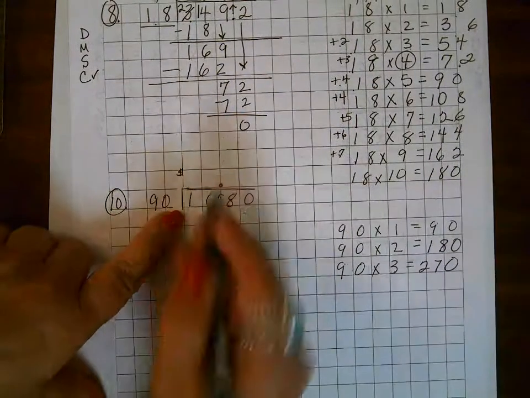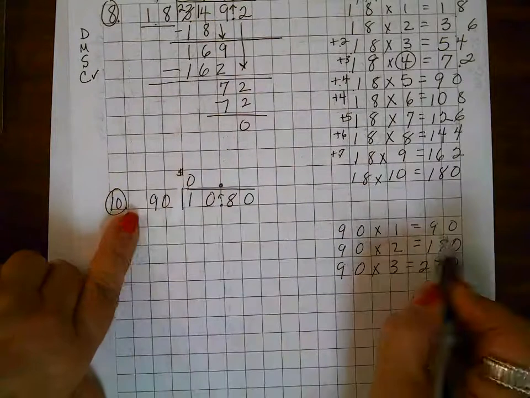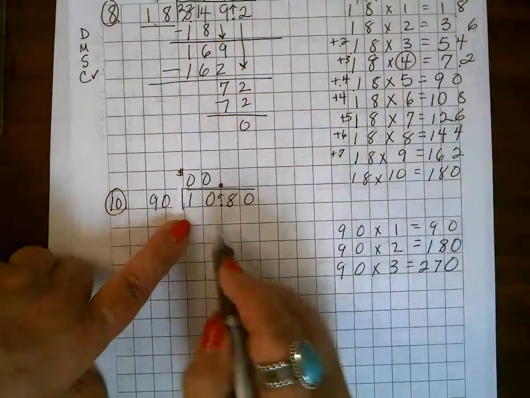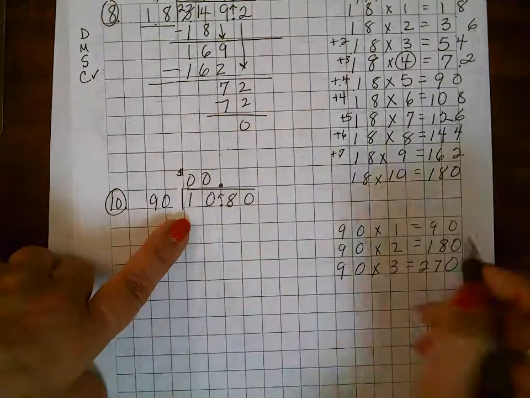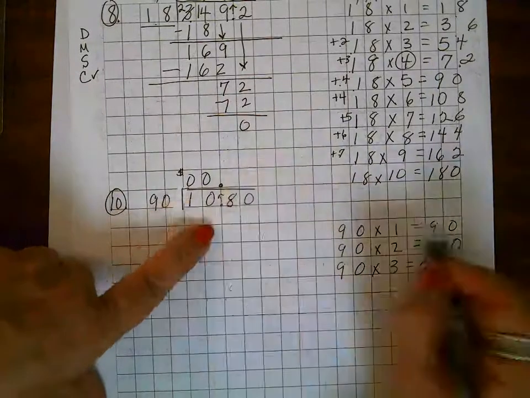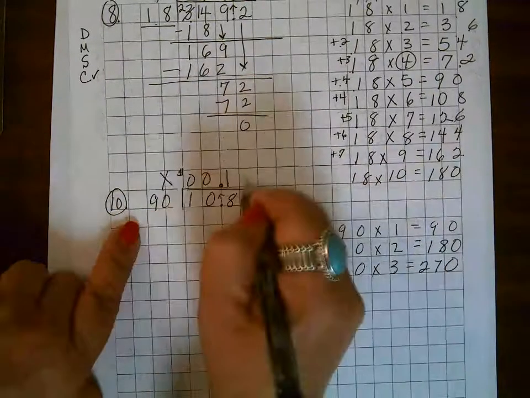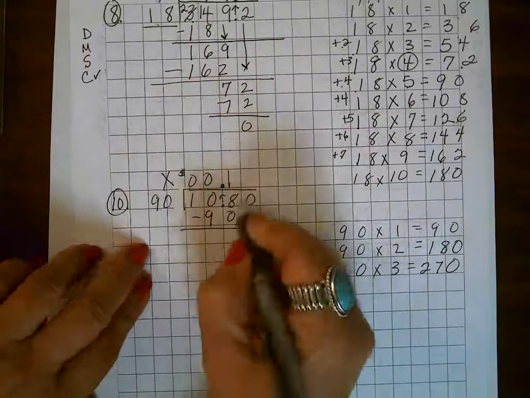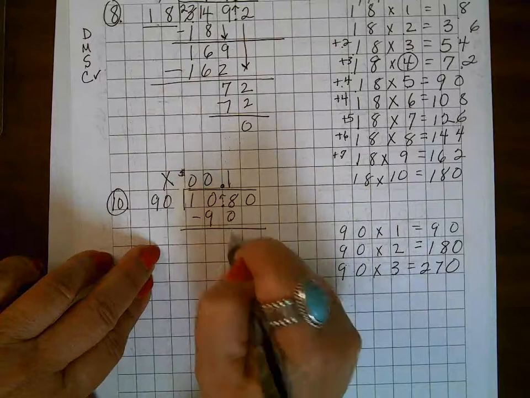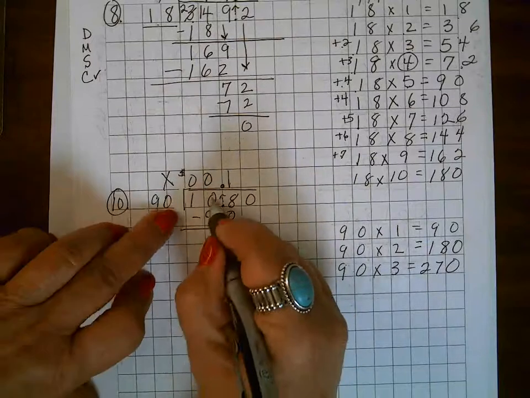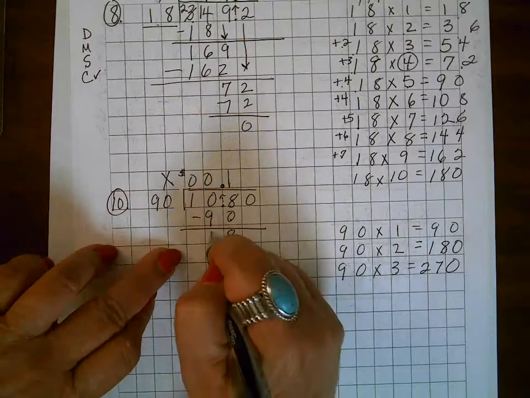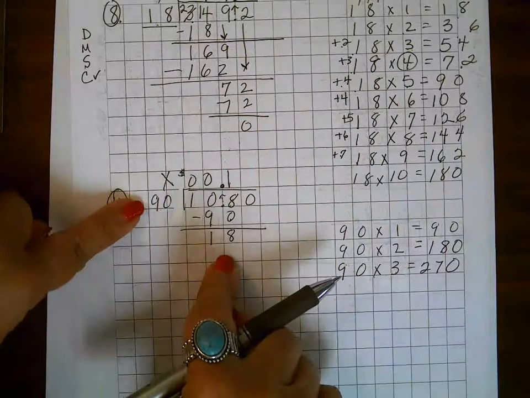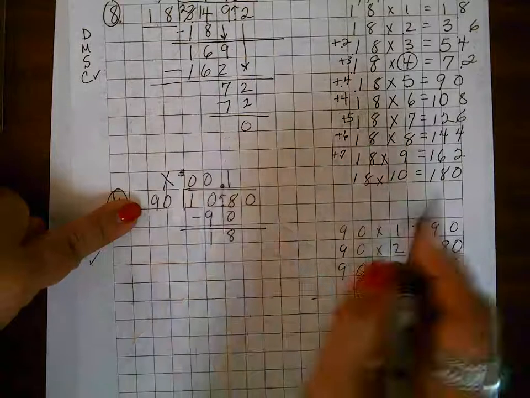We know that 90 cannot go into 1. I know that 90 cannot go into 10, but we have 108. So 90 can go into 108 one time. So 1 times 90 equals 90, and I'm going to subtract that out. 8 minus 0 equals 8. 10 minus 9 equals 1. I'm doing my checkpoint. Is 18 less than my divisor? Yes, it is, so I can move on.